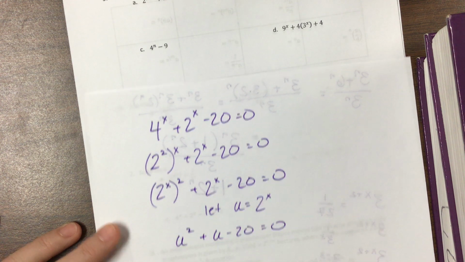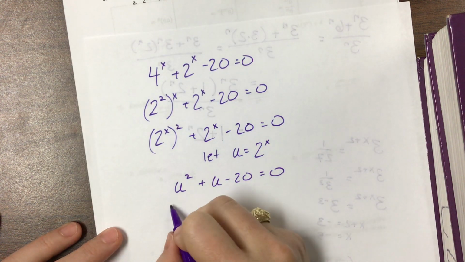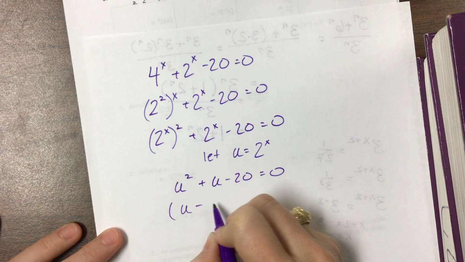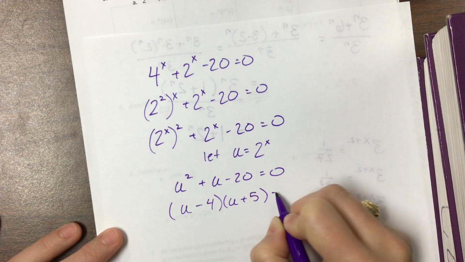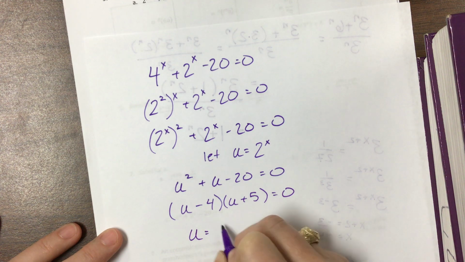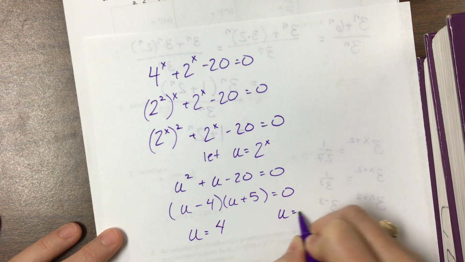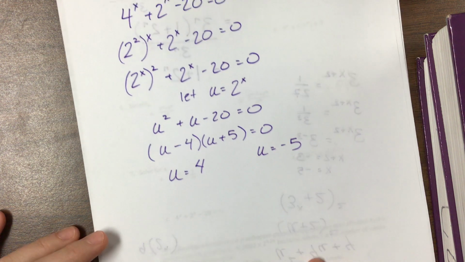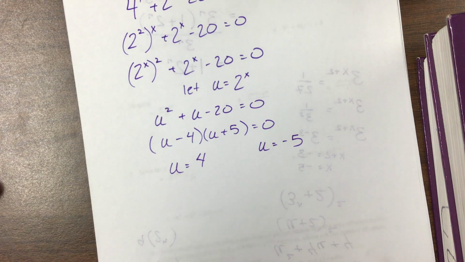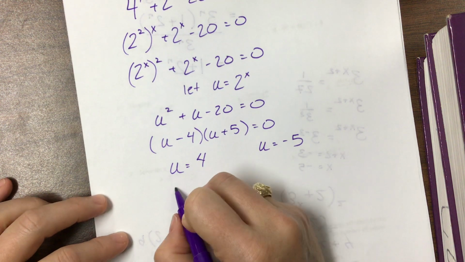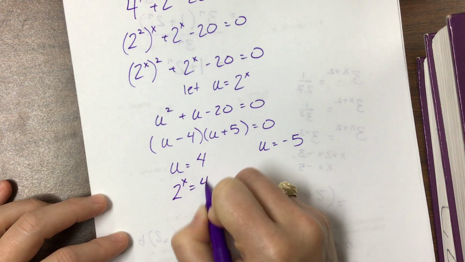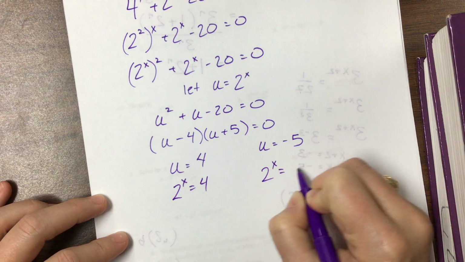This factors nicely: u minus 4 times u plus 5. And now what I have is that u either equals 4 or u equals negative 5. And so let's check and see. We have not answered the question because they asked us to solve for x, and we've solved for u. Okay, so this is 2 to the x equals 4, and this is 2 to the x equals negative 5.